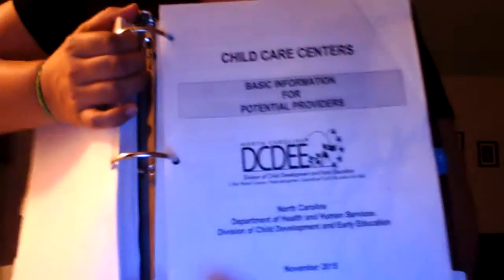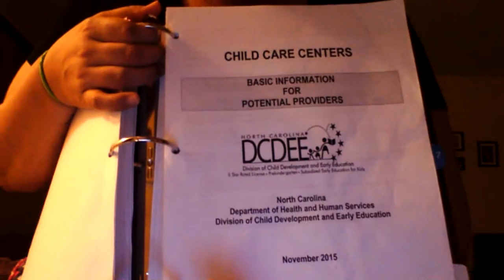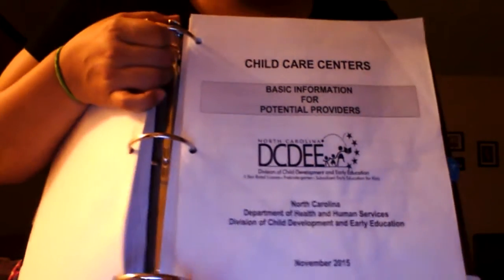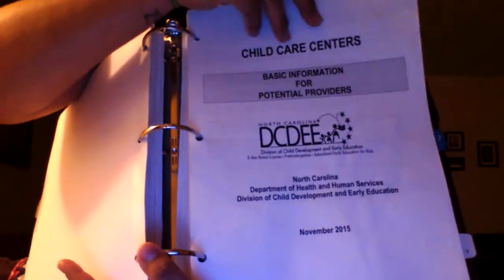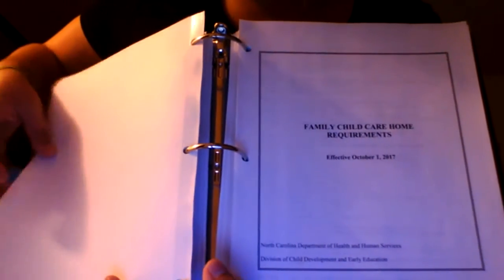In section 6, I just decided to put the child care center's basic information for potential providers in here as a resource for myself and something I can refer back to if I have questions. And following that tab is the family child care home requirements. Actually, I think I just skipped a little tab here.